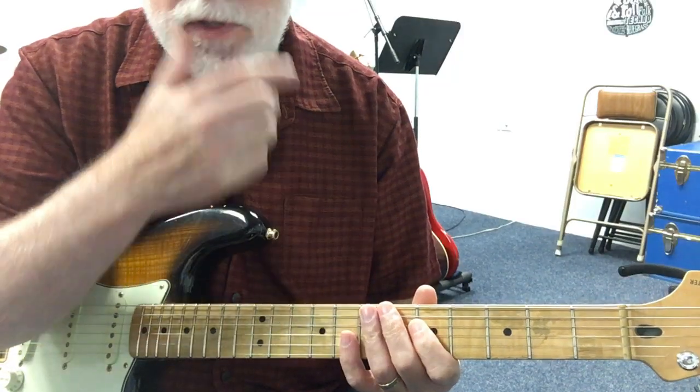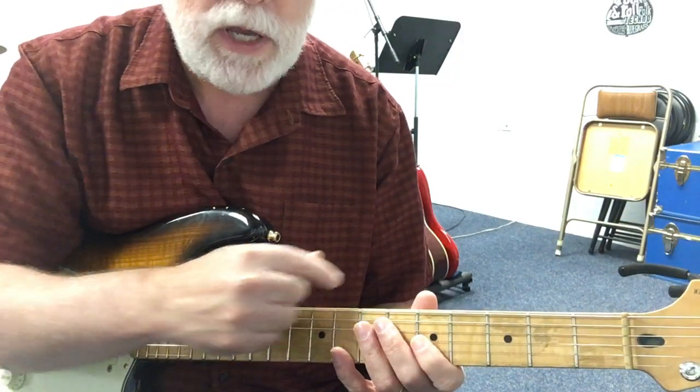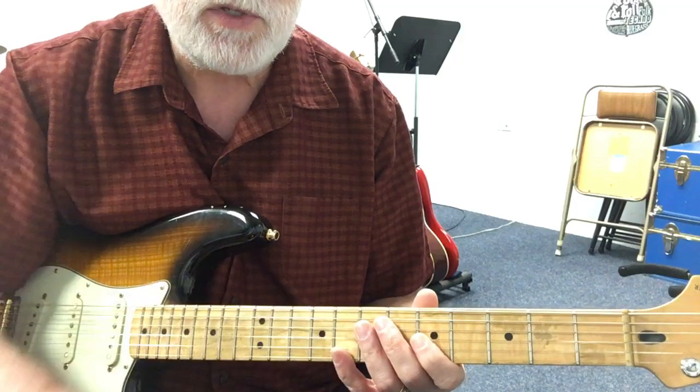So I hope that helps you understand the major and minor pentatonics, which finger you use, what the names of the frets are, and you just go from there.